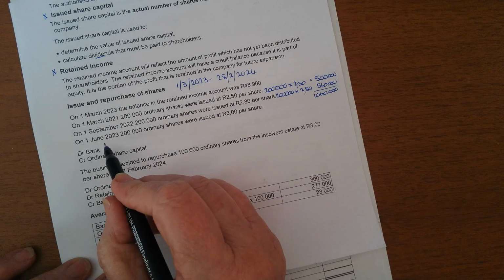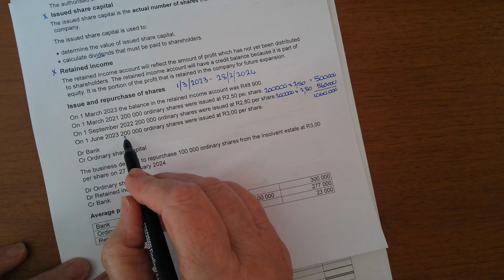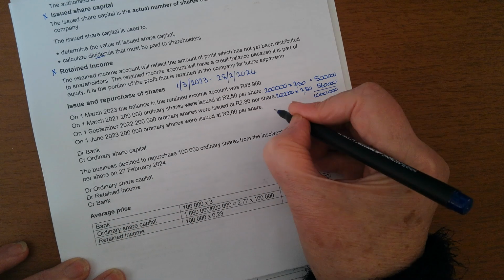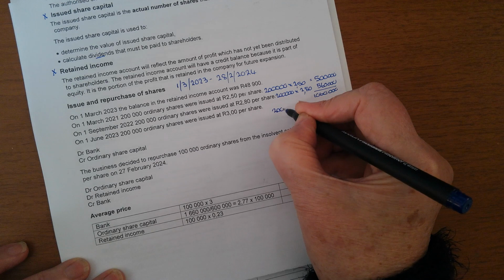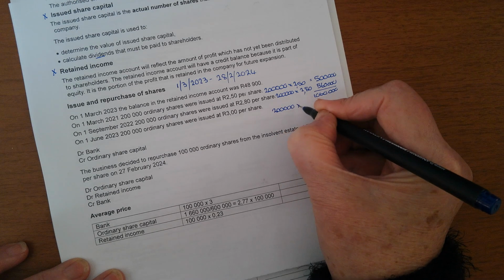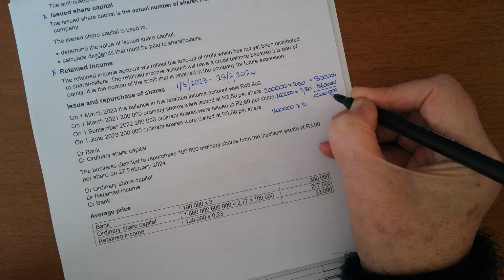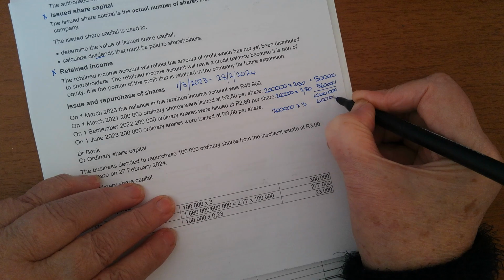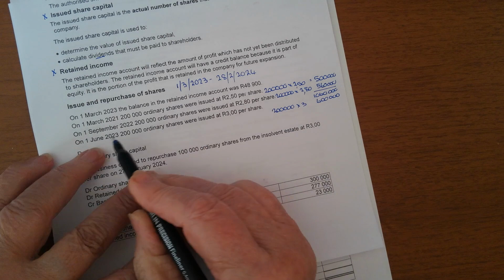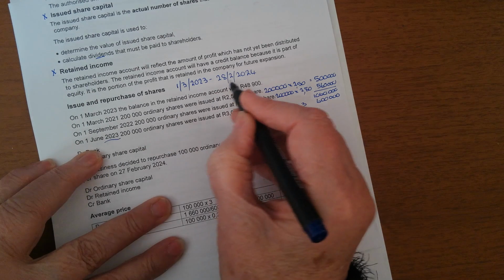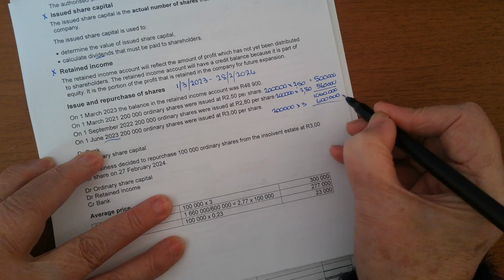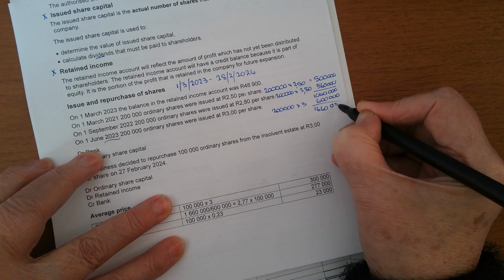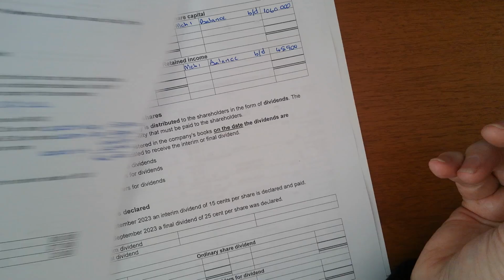Okay, now on 1 June 2023, 200,000 shares were issued at R3. Okay, so we sell another 200,000 times 3 gives me 600,000 rand. This is now in our current financial year because it's 1st of June and it's in that current year. And my total capital will now increase to 1.66 million.